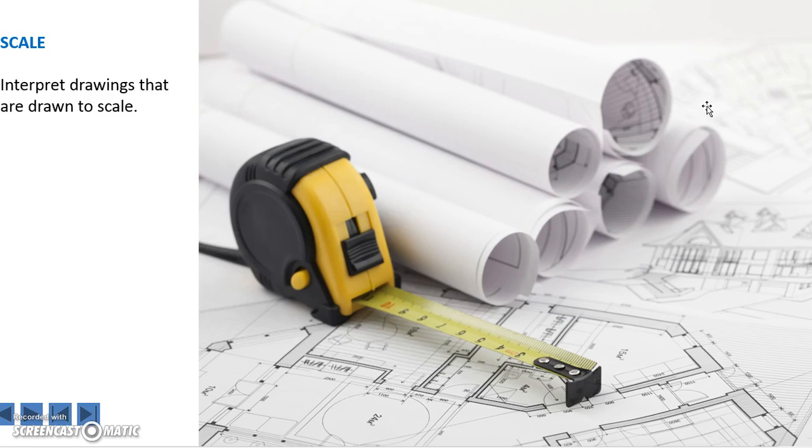We'll also look at scale, so we'll be looking at drawings that have a smaller version of the true picture, and we'll be able to work out and interpret drawings in that manner.